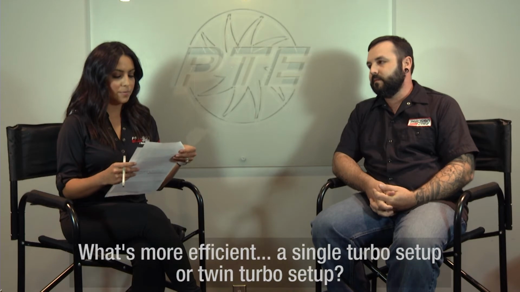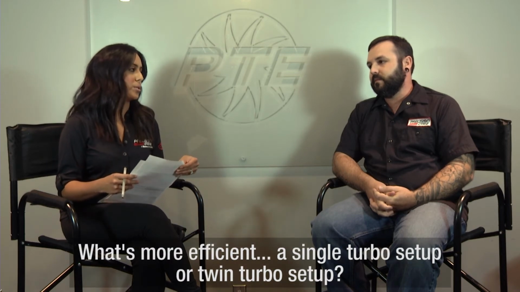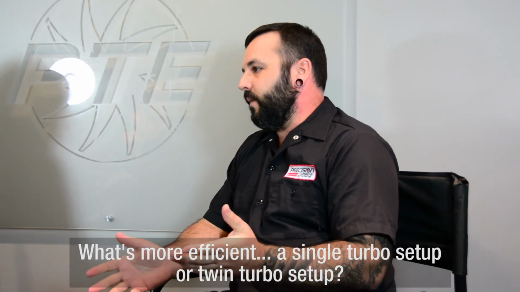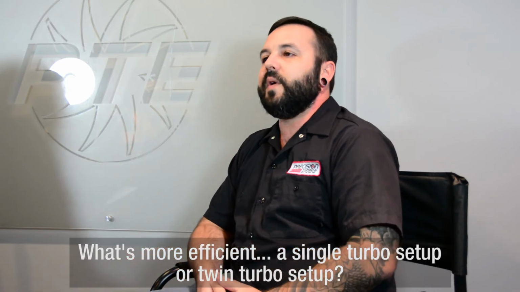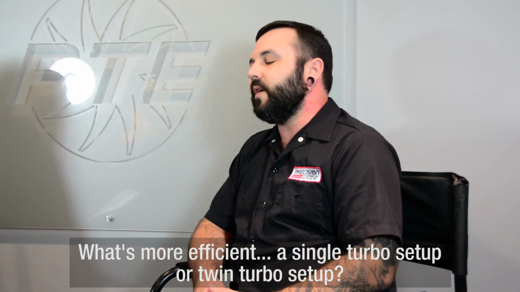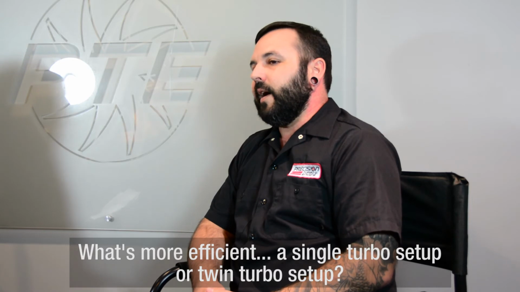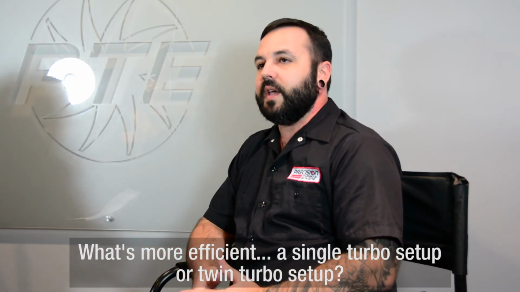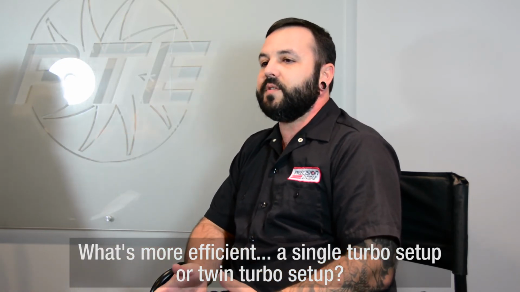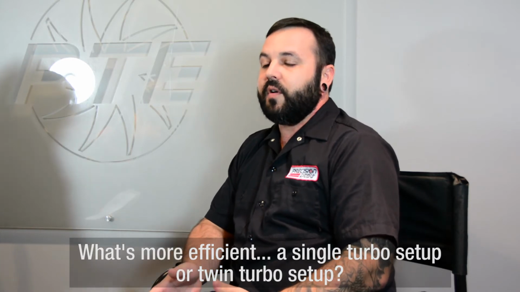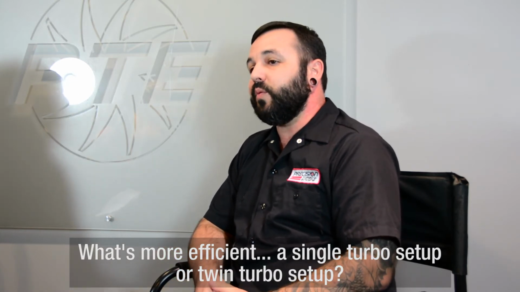Next is, hey, it's Josh 1985. What's more efficient, a single turbo setup or a twin turbo setup? Well, again, this is going to be one of those situations where it really depends on what you're using the vehicle for. If it's a pure race application, it may be more efficient to use a single turbo. If it's a street car, it may be more efficient to use twins.